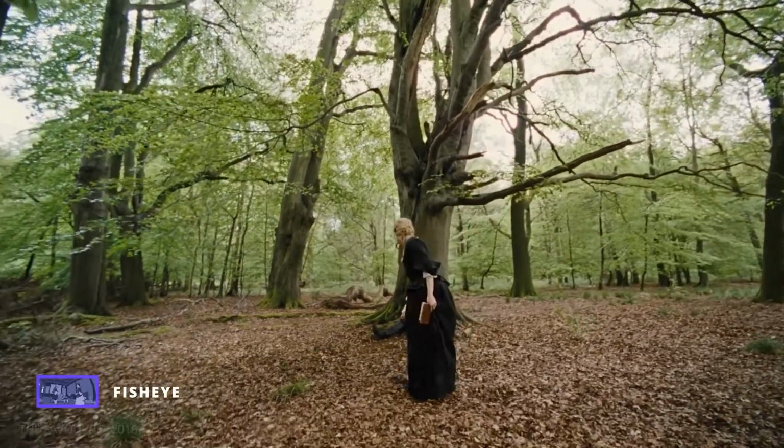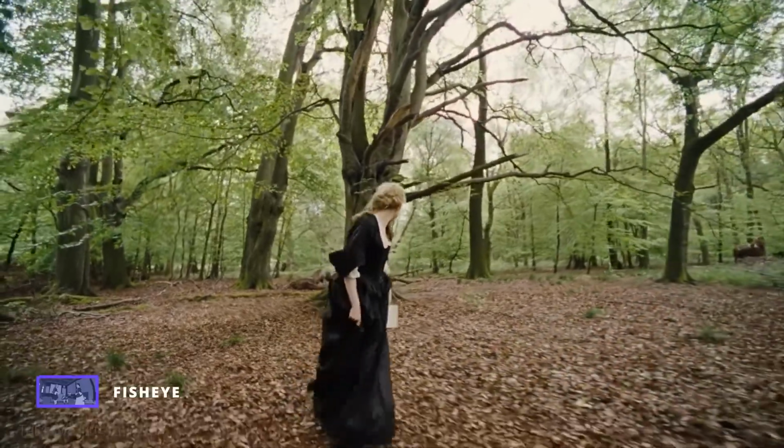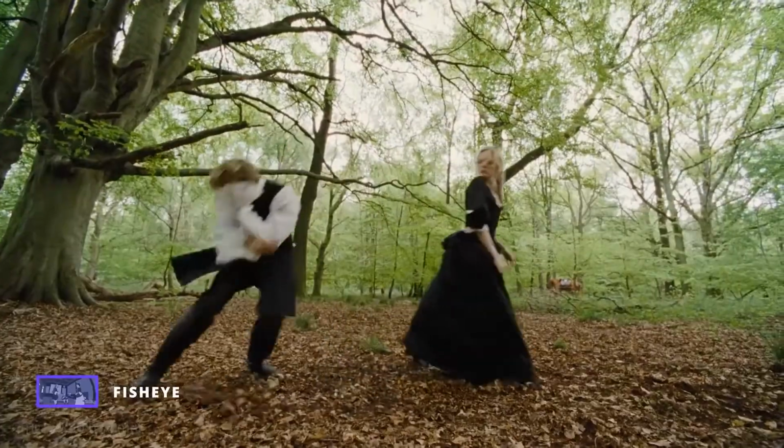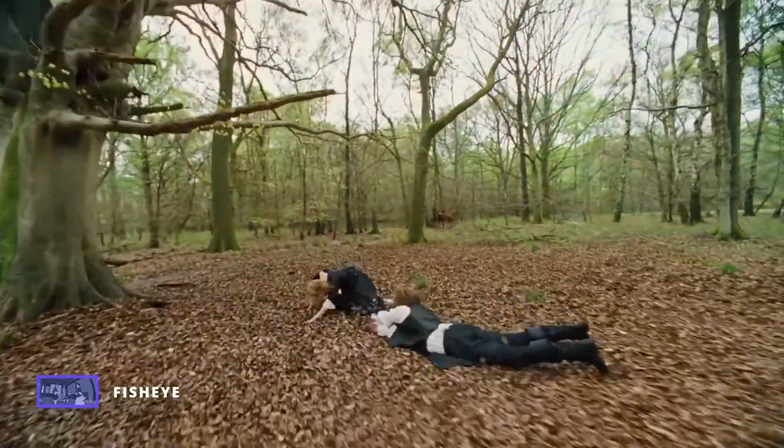This scene from The Favourite uses the unnatural perspective of the fisheye lens to underscore the absurdity of these characters.